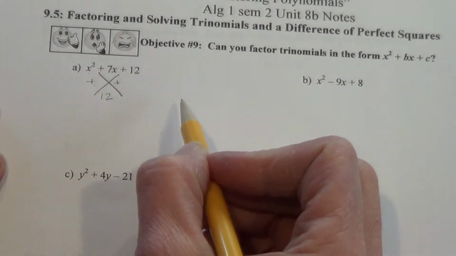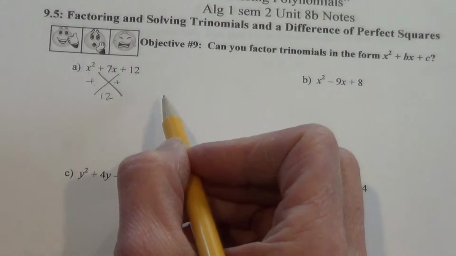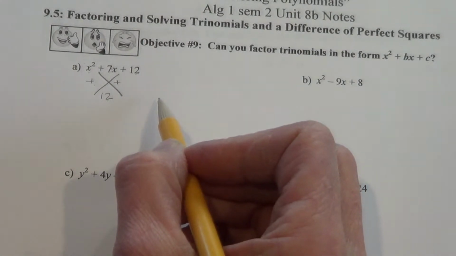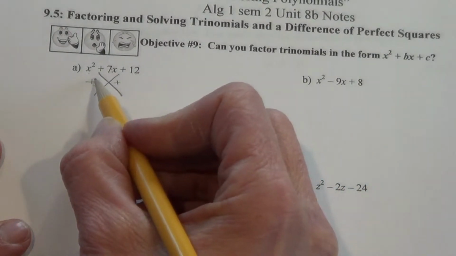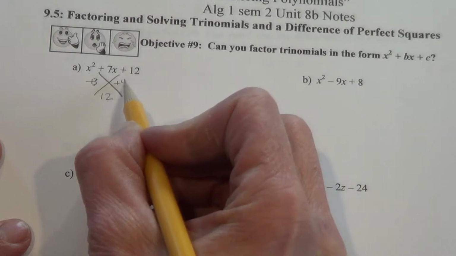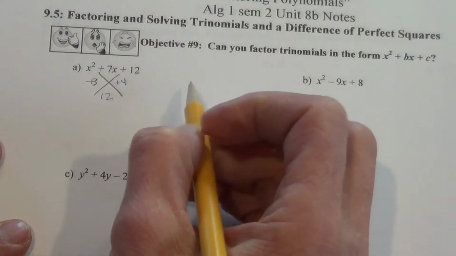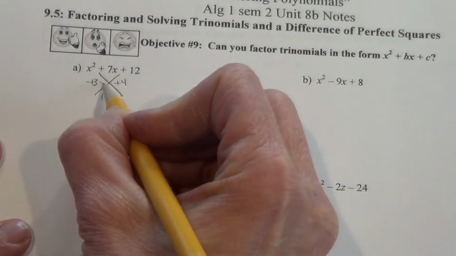Now we think of all the factors of 12. We have 1 and 12, those would add to be 13. 2 and 6 add to be 8. 3 and 4 add to be 7, so we know that it's 3 and 4. There's only one option every time, so there's only one answer to that.